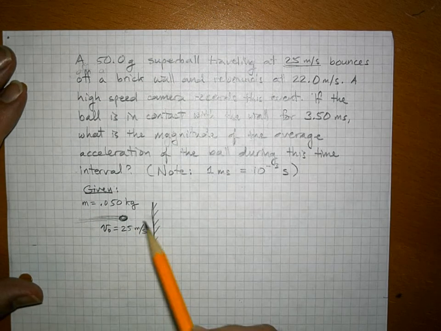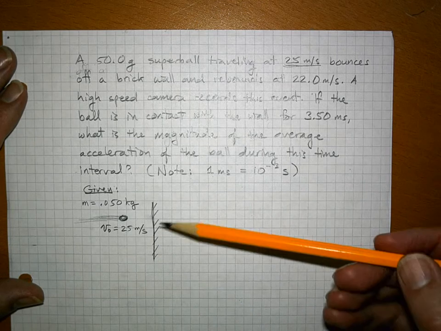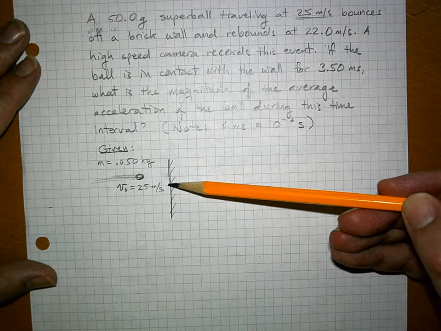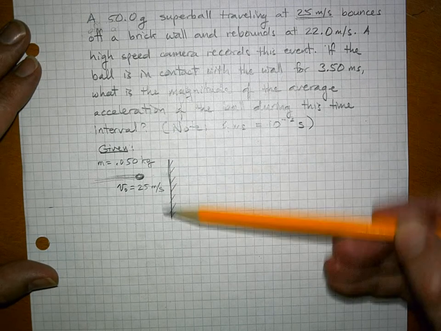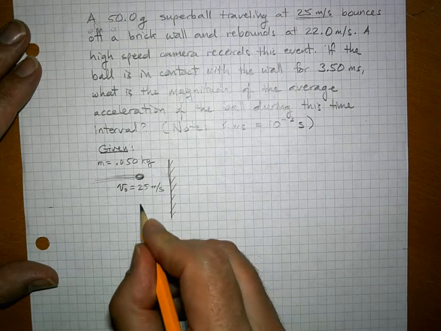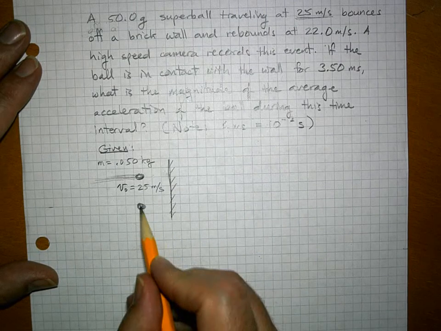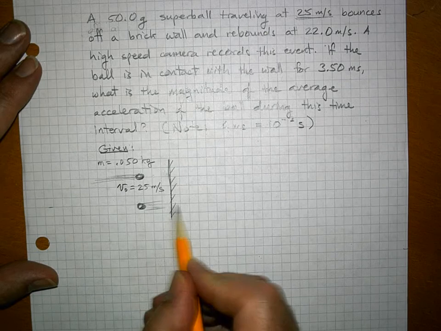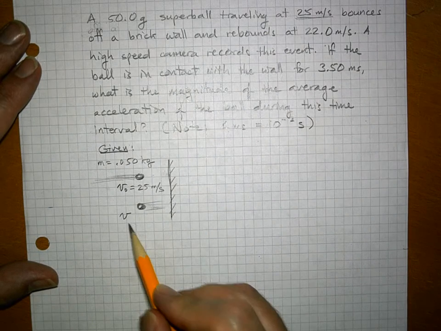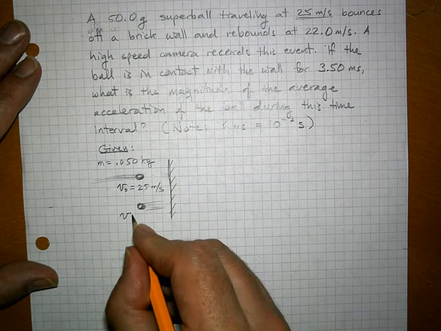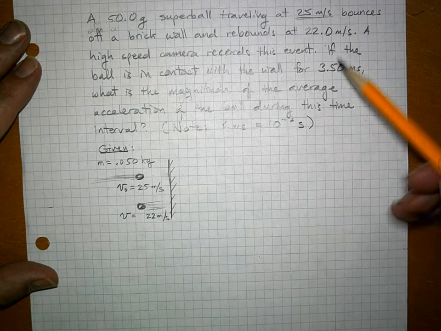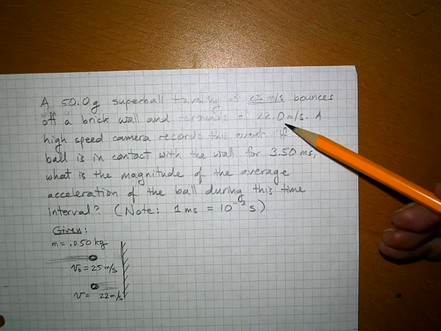Now it's going to hit this wall and bounce off. I don't want to draw over my drawing, so I'm going to redraw it after the bounce down here. So here's the superball, and it's bounced off the wall, and its final velocity, which I'm just going to write as v, is equal to 22 meters per second. That's what's given up here.